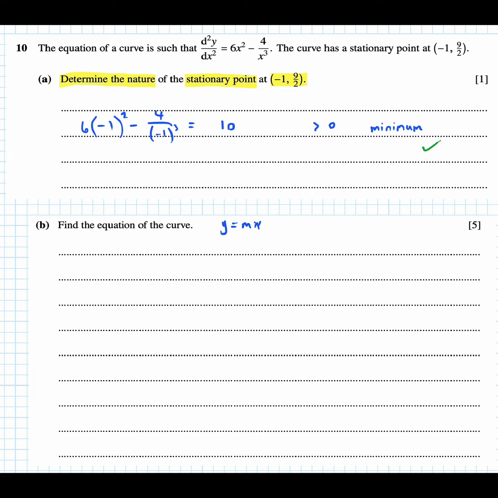Next part. Find the equation of the curve. Okay, so we're going to find our gradient, so dy over dx. So we're going to integrate the original equation of the curve that was given at the top. So 6 over 3, x to the power of 3, minus 4 over 2, x to the power of minus 2.